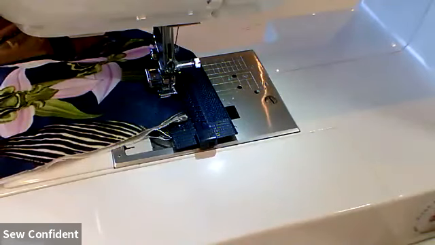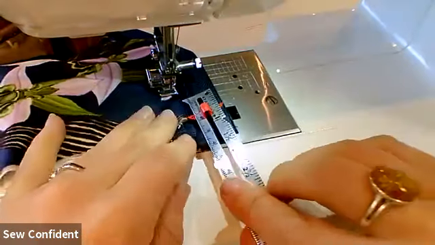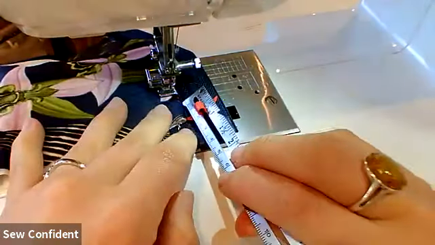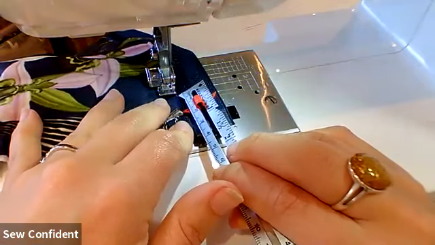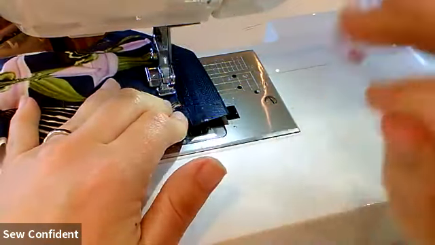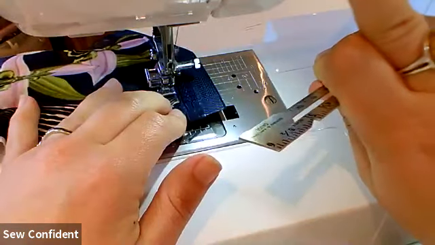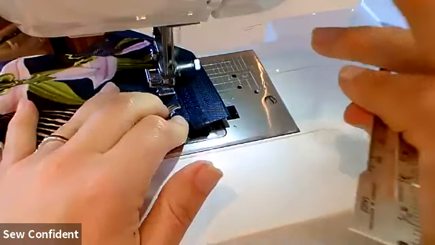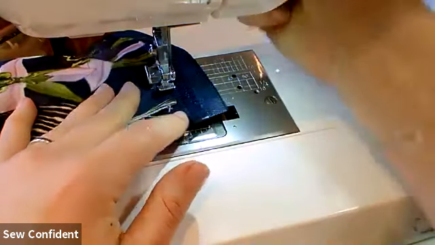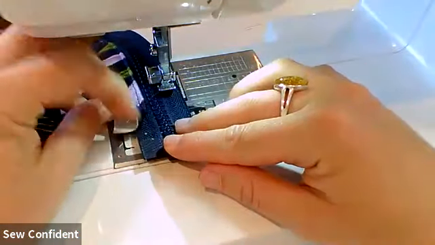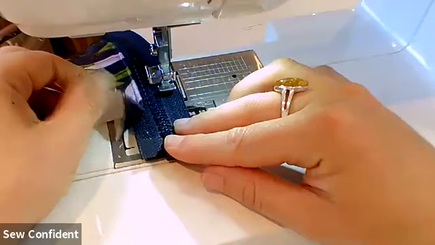As I get towards the end here, I want to stop sewing a half inch from the end. So I've left a wee bit there. I'm going to do the same on the other side.